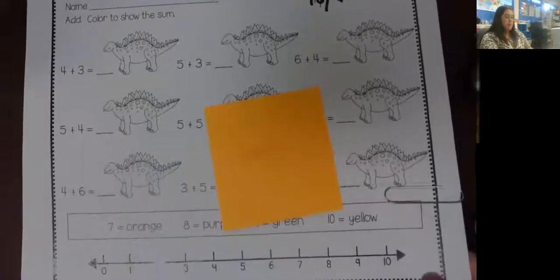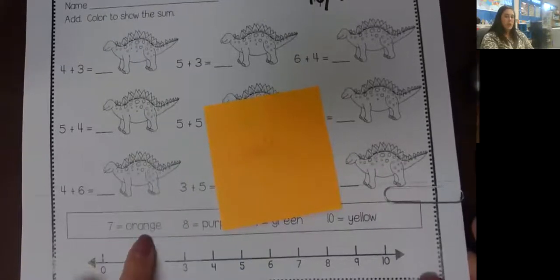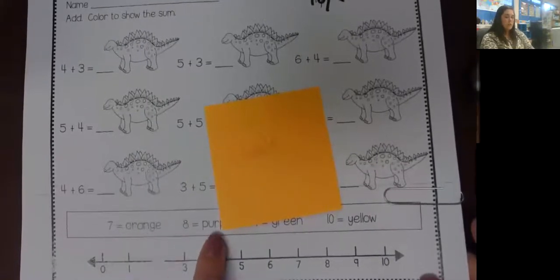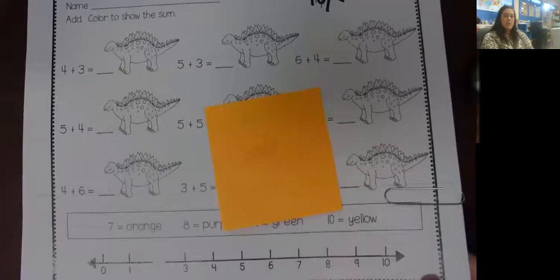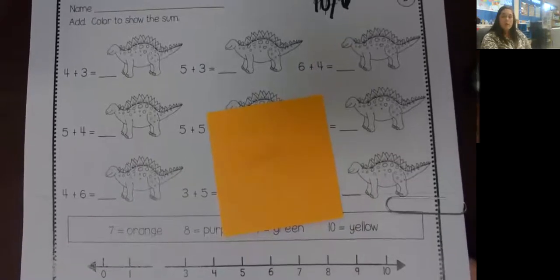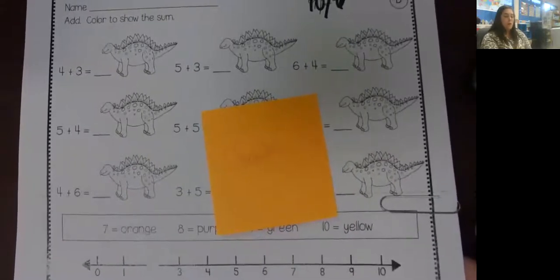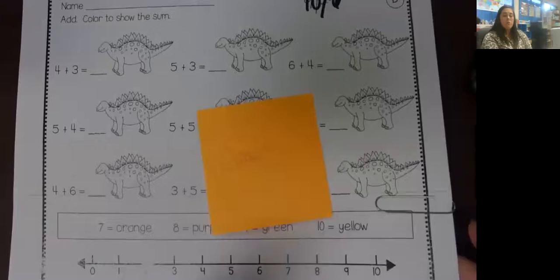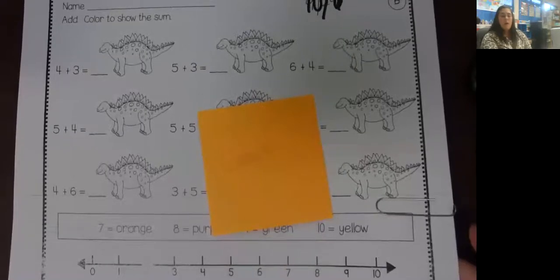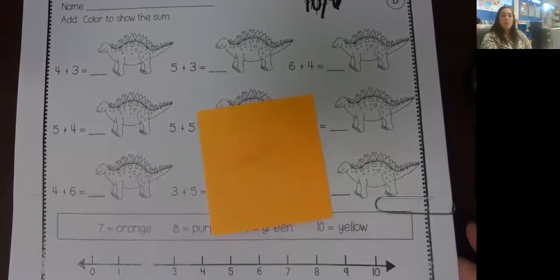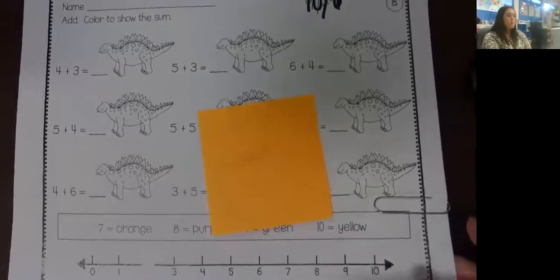And then it says down here, if your answer is 7, you'll color the dinosaur orange. 8 is purple, 9 is green, and 10 is yellow. You can use dots. I know you don't have cubes, but you can use something like cubes, blocks, crayons, whatever you want to use. Anything to help you add the two numbers together, okay? All right, so I'll need a picture of that as well.